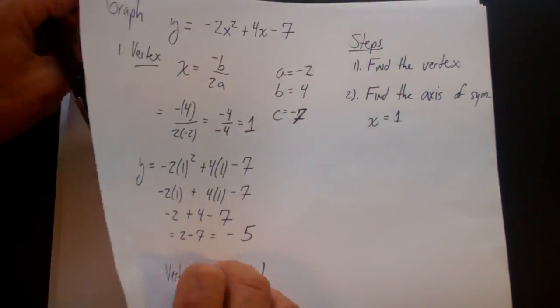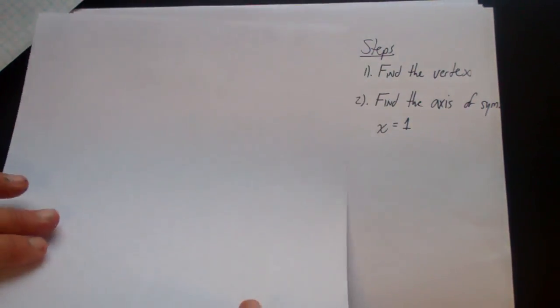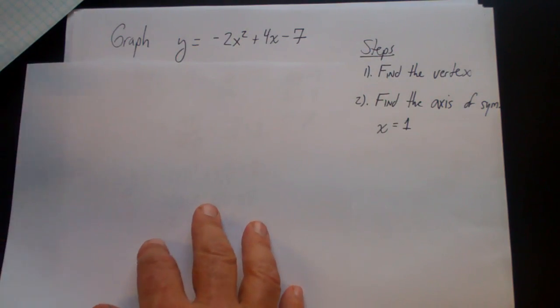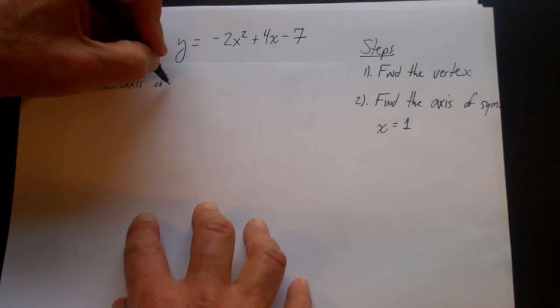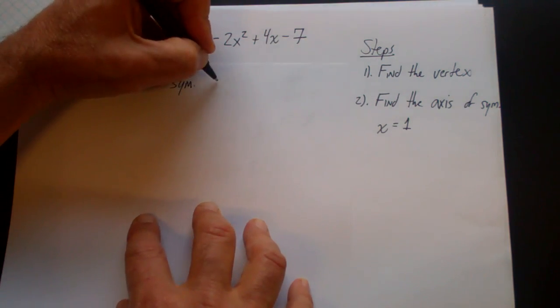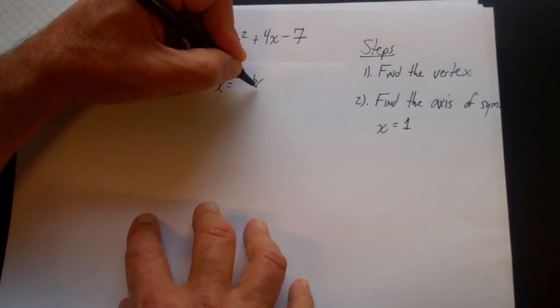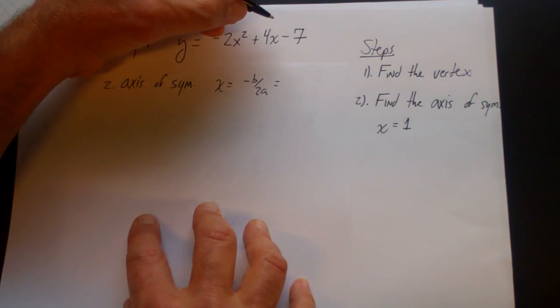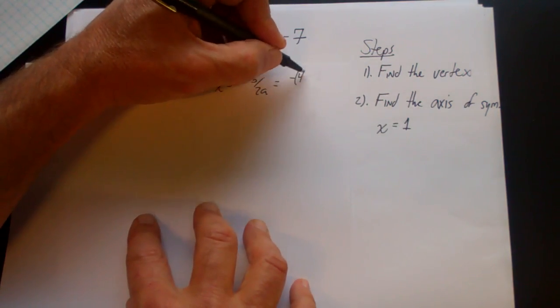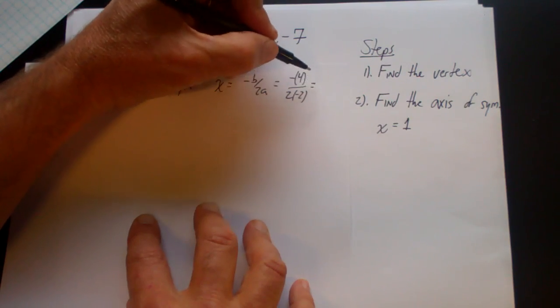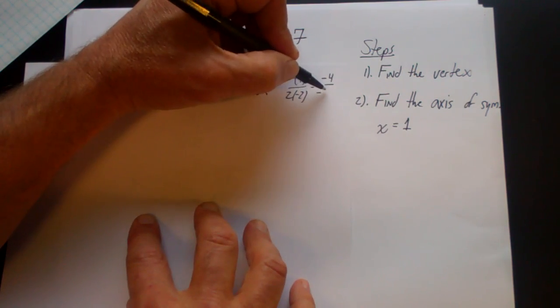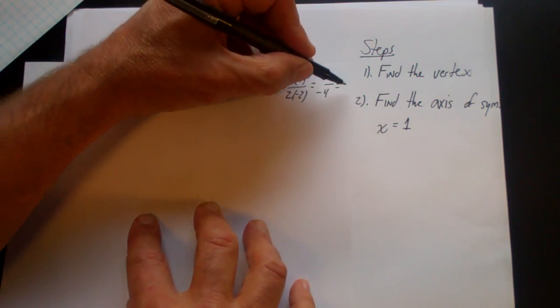If you want a formula for the axis of symmetry, it is simply x is equal to minus b over 2a. If you plug in b, you get minus 4 over 2 times negative 2, which is minus 4 over minus 4, which is just 1.